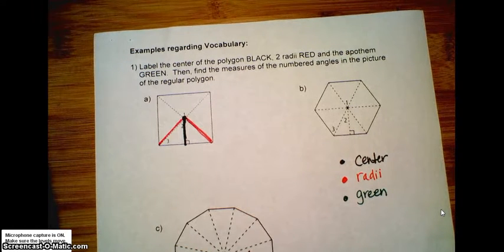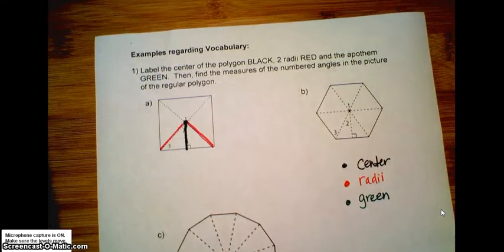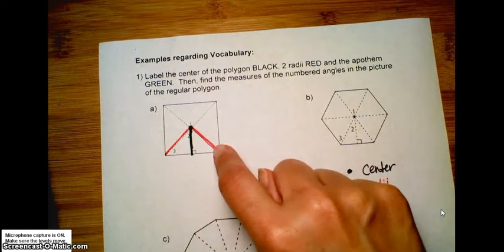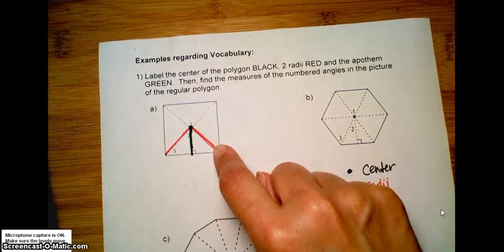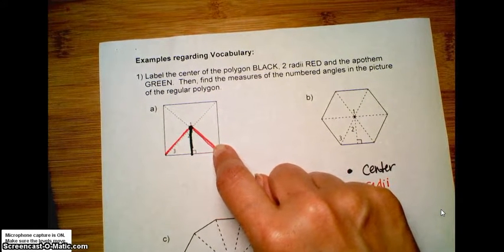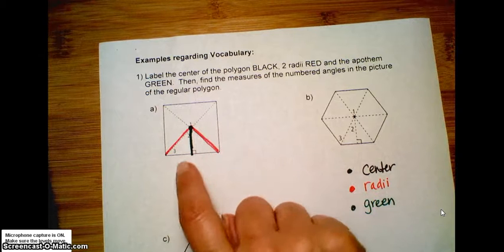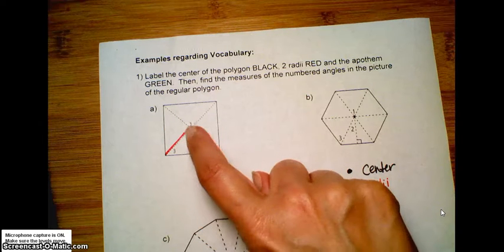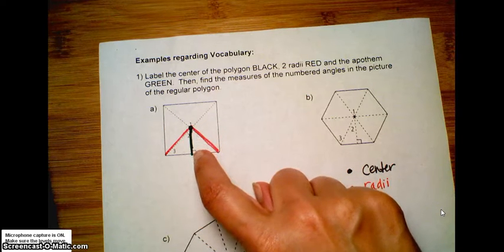Okay, so hopefully you can see a little bit better than I can that I've outlined these 2 radii because those are the ones that mark one of the isosceles triangles in this square. And then, of course, your center is black, and then this piece right here in green is your apothem.